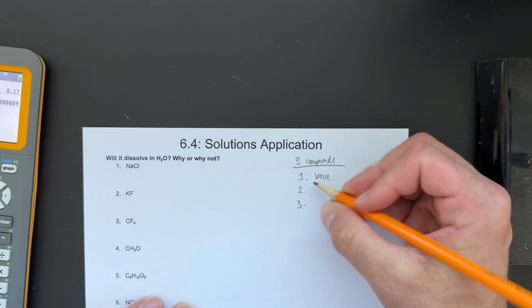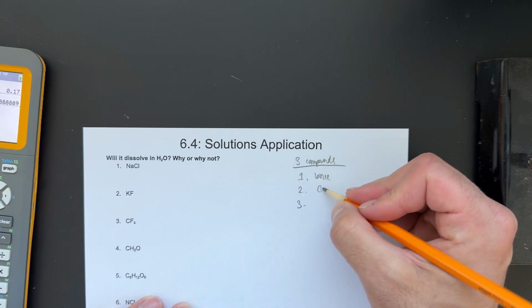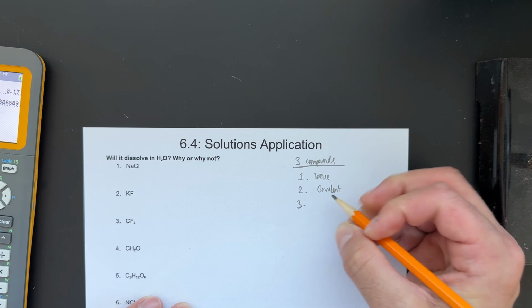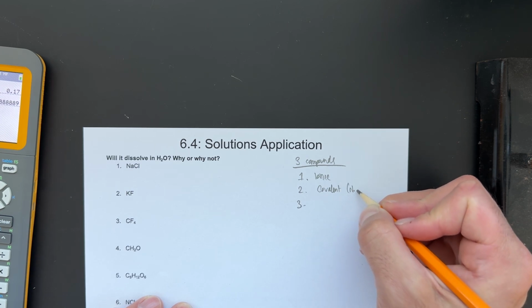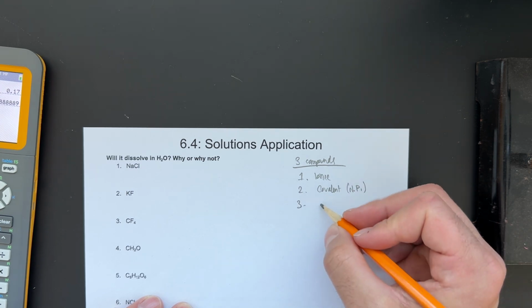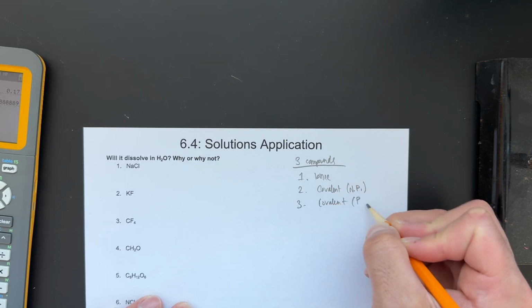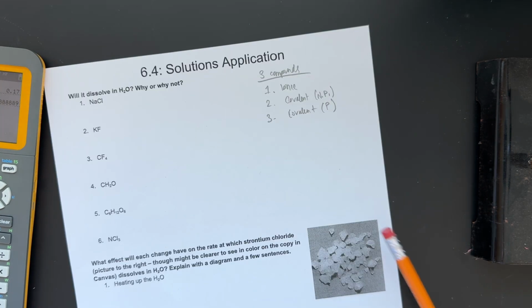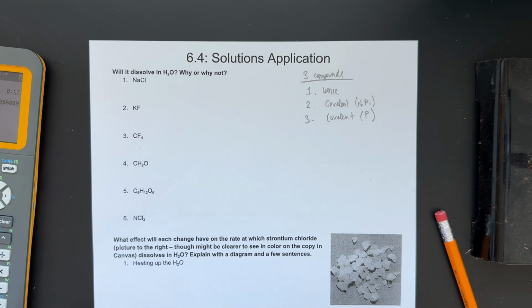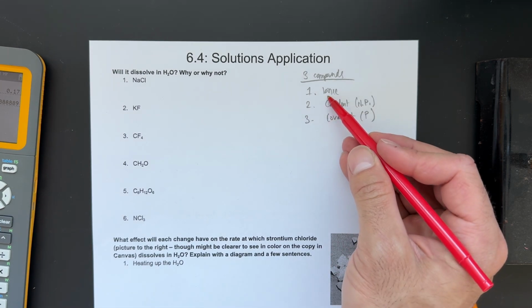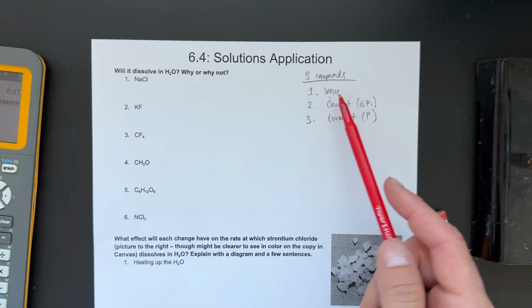There's ionic compounds, and then there's covalent, but there's non-polar covalent, and there's the covalent that's polar. And what we've learned is that ionic is charged. There's charges on ionic compounds.